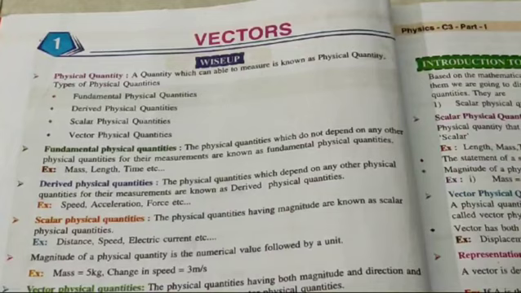They do not depend on each other for their measurements. Like mass. Mass doesn't depend on length. There is no need of length for measuring mass, right? So like that. A fundamental physical quantity does not depend on other physical quantities for their measurements.